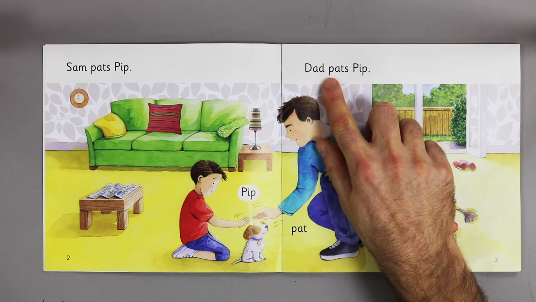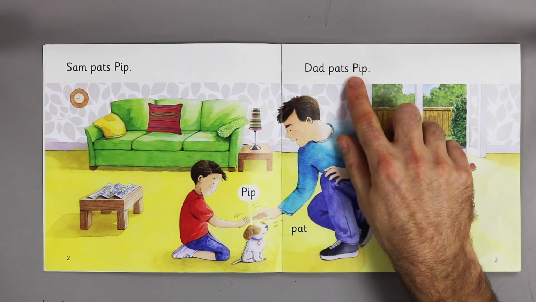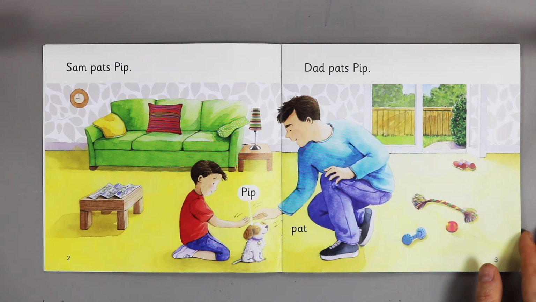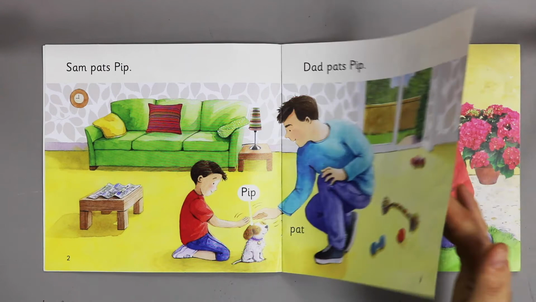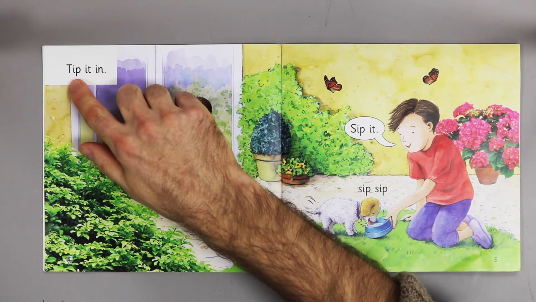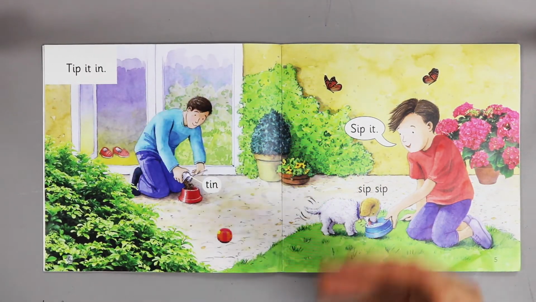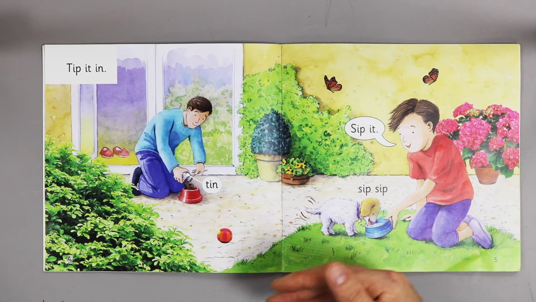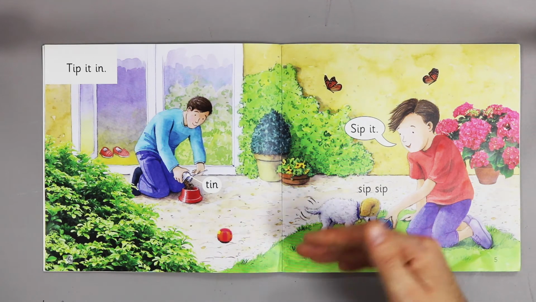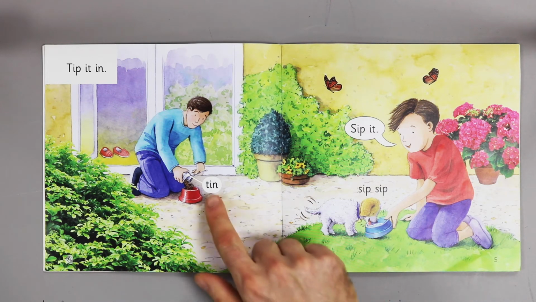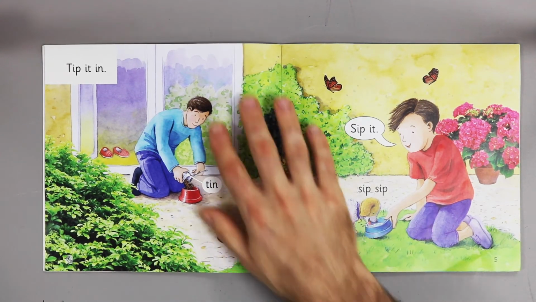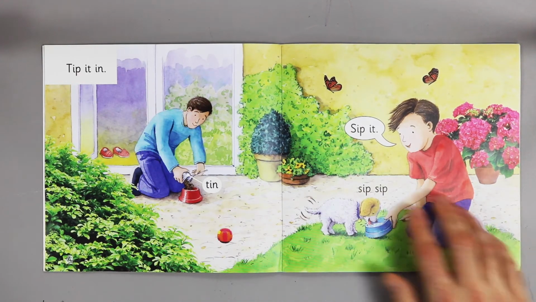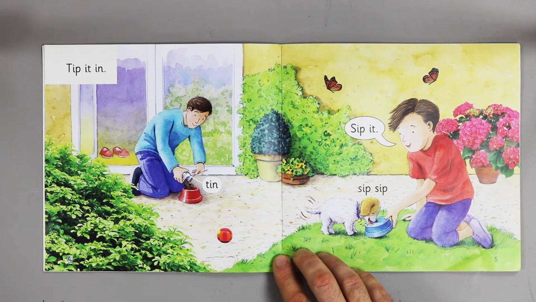Dad, dad, p-at, pats, p-ip, pip. Dad, pats, pip. Okay, I'm not going to go through the whole book like that, but you get the idea that giving them time to read out the sounds they know into the words, practicing the segmenting, practicing the blending back into the words, and then the understanding. So there's these different layers that you'll go through. And also learning to use the pictures and that the pictures are connected to the text itself. That's something that we've also mentioned in a previous video.